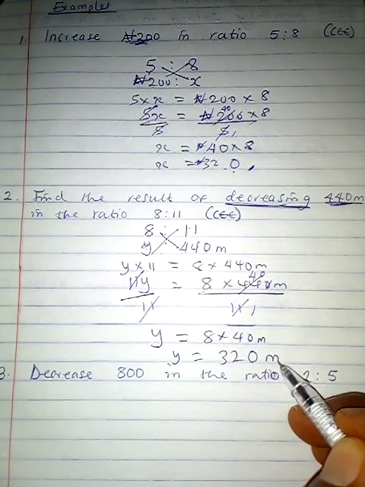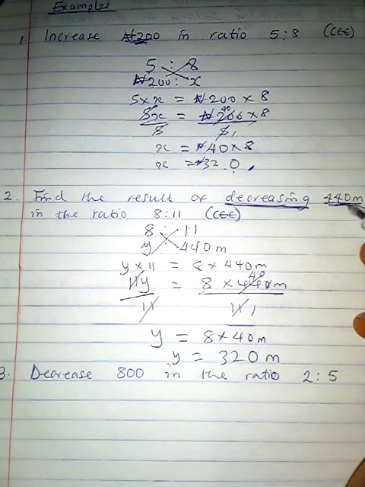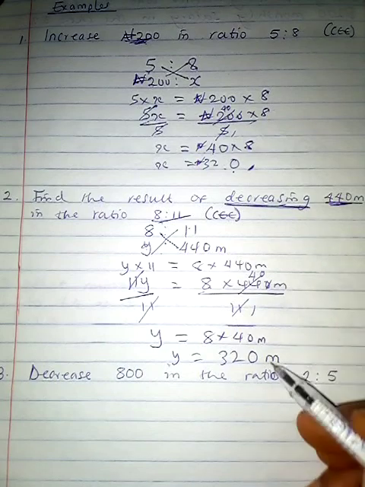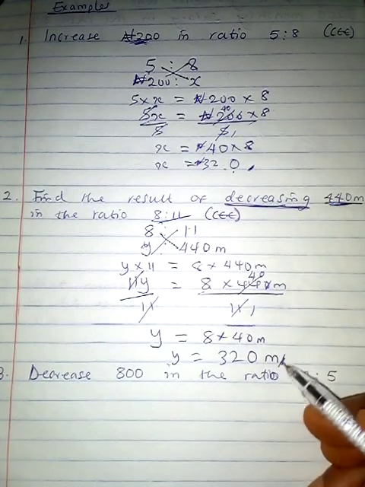320 meters. So if you decrease this quantity here in this ratio, the value will reduce to this when it is being decreased.